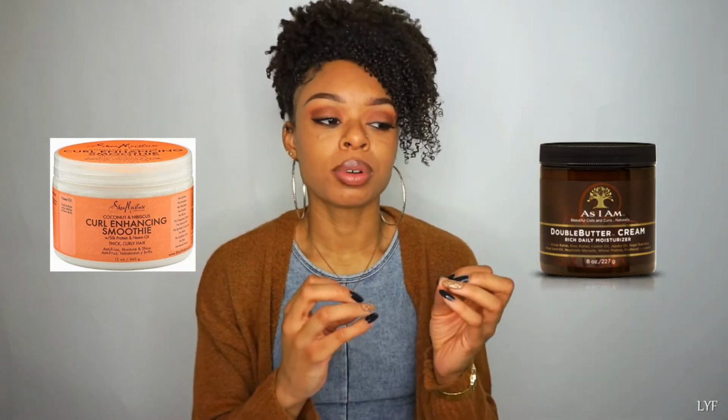So just like some of the heavier creamy type of products to really get the moisture in there. And also if you are struggling to open up your hair shaft to get the moisture into it, whenever you're deep conditioning, it's very important that you keep the heat in, because what the heat does is it will open up the hair shaft and allow the moisture to penetrate the hair shaft.